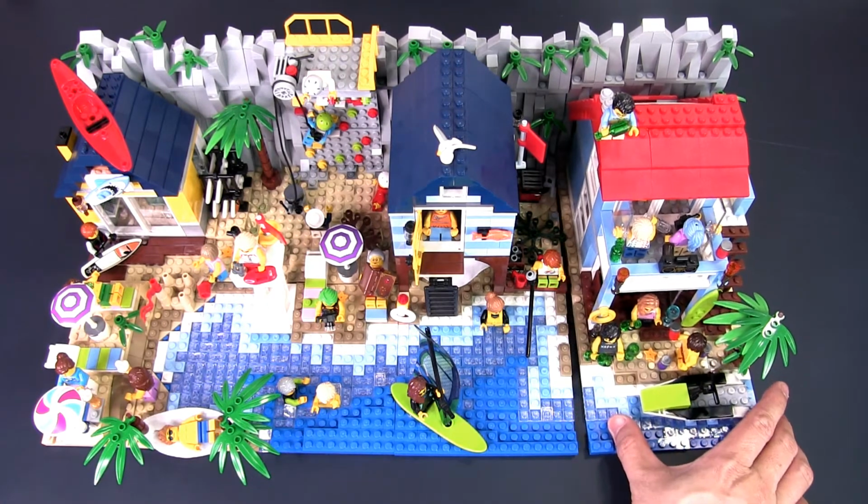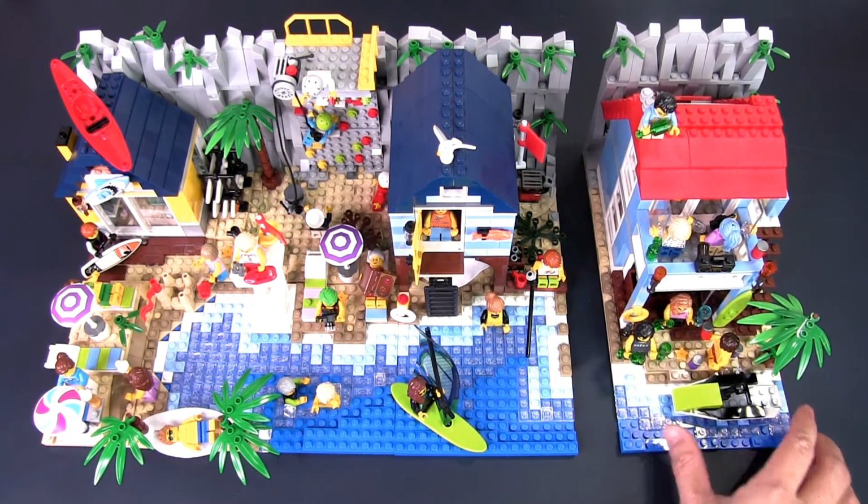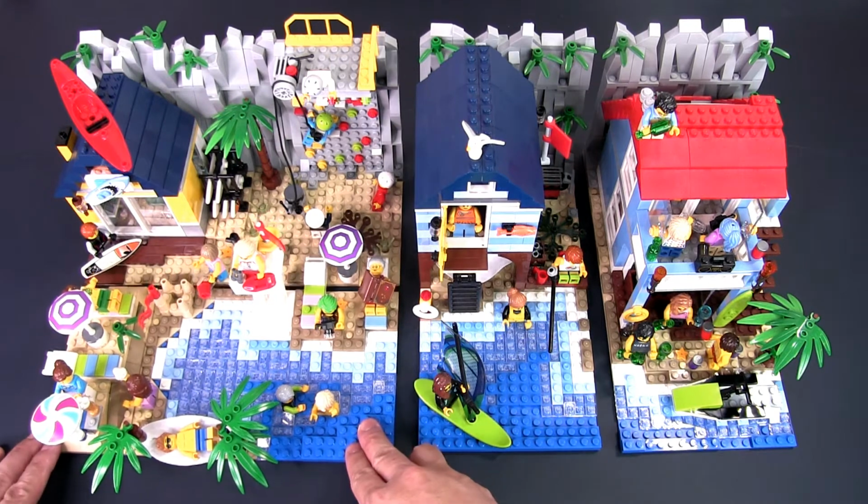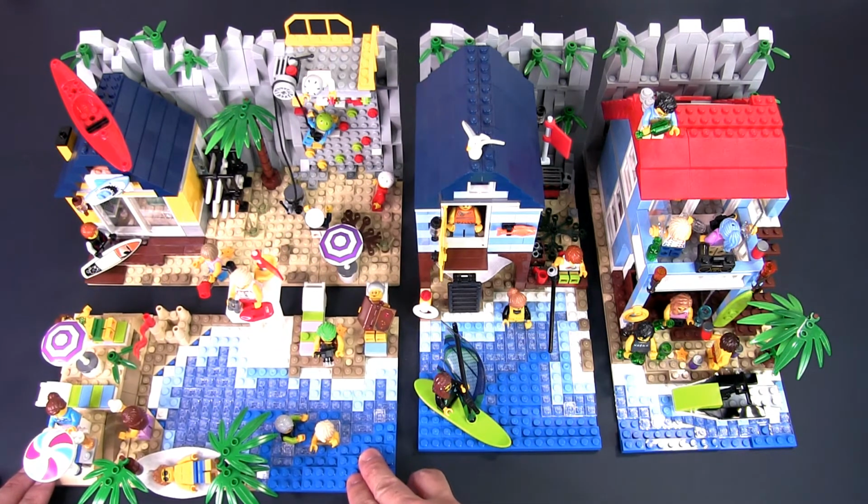Even though this beach takes up the space of 2 base plates, I split it up into 4 16 by 32 stud base plates just like this.